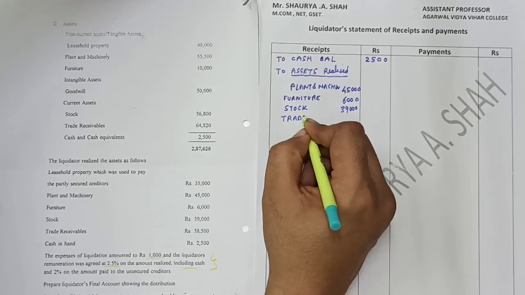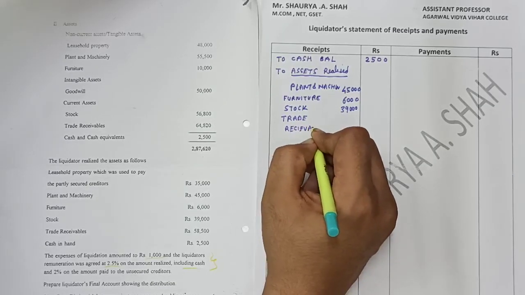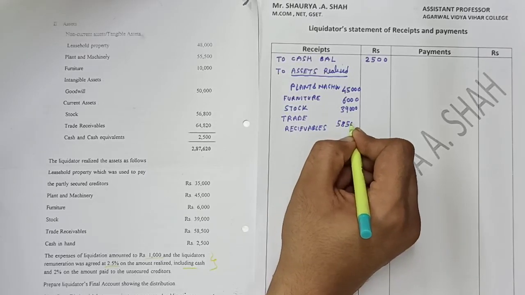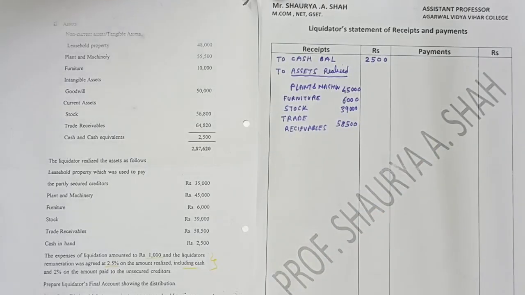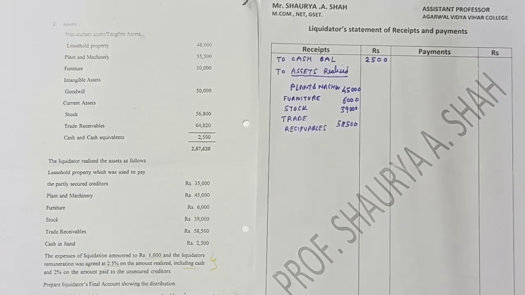So I'll write down trade receivables 58,500. Trade receivables 58,500. So what I have done is I have written every asset which is realized by the liquidator on the receipt side. Fine. I suppose it is clear. Now the question arises for leasehold property, right? What do you do for your leasehold property?